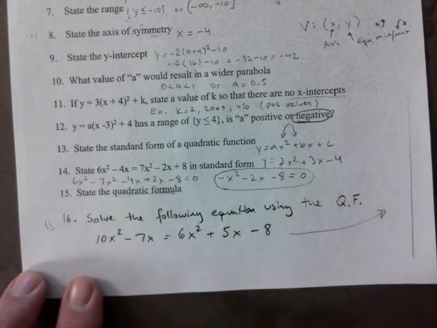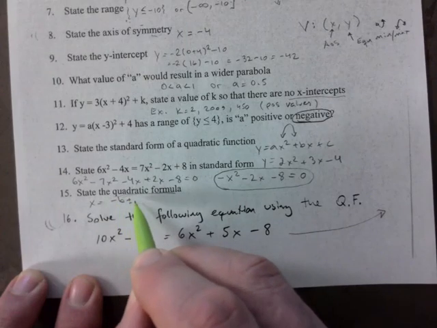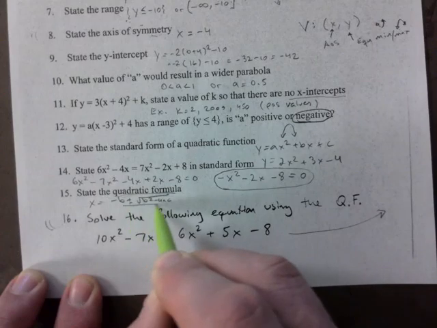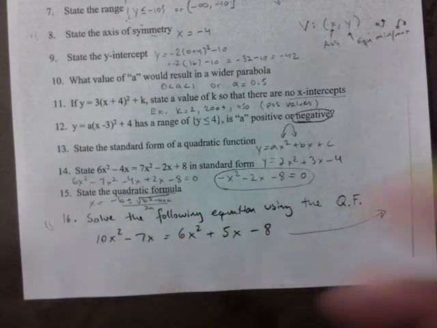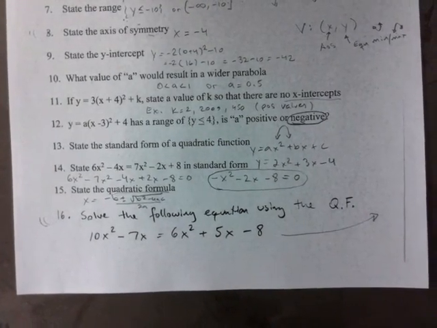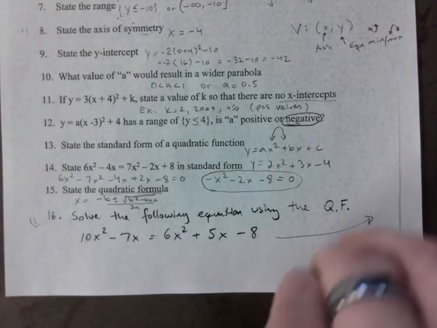State the quadratic formula. Oh boy, is this going to work? Let's see. Negative b plus or minus the square root of b squared minus 4ac, divided by 2a. Okay, so if you have that there, you get the mark as well. It shows me that you have that on your study sheet. 16, we'll do that on the back side.